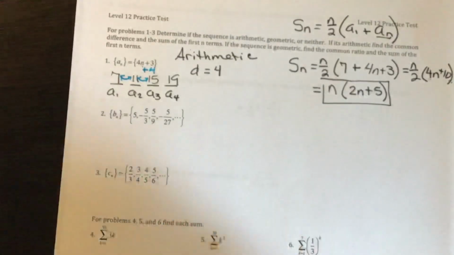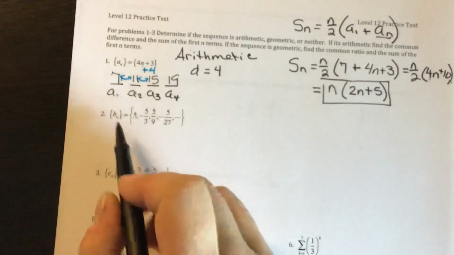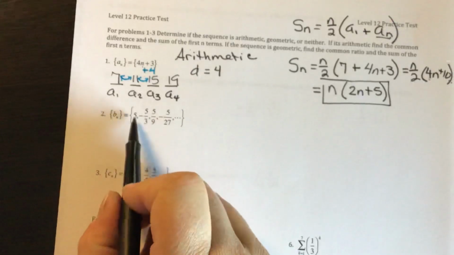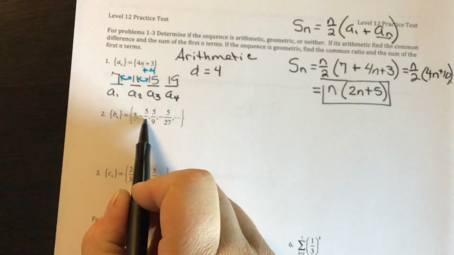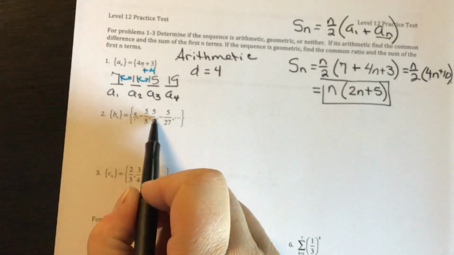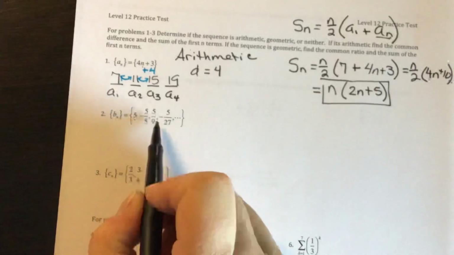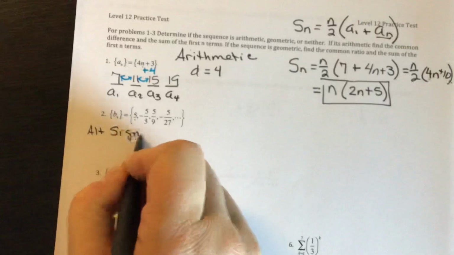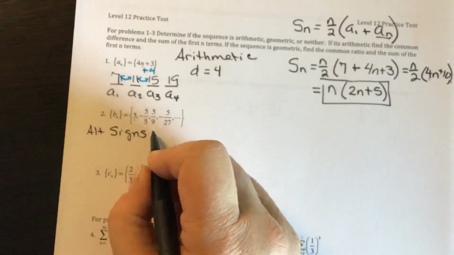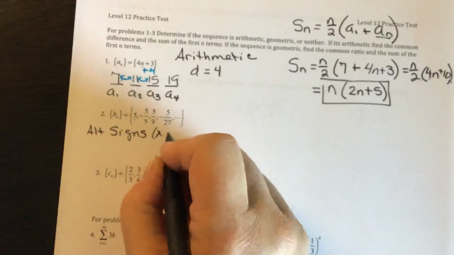In the second problem, if we notice, I have a sub 1 is 5, and then I have negative 5/3, and then positive 5/9. So this tells me I have alternating signs. It means I'm multiplying by a negative.